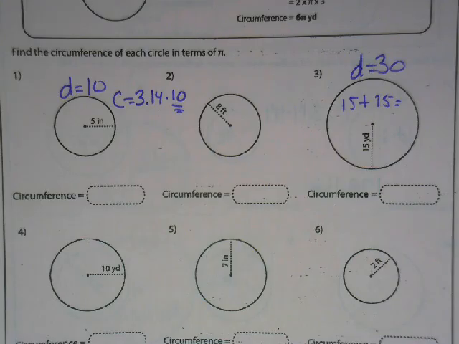Keep working until we get to you. What are your last two numbers?